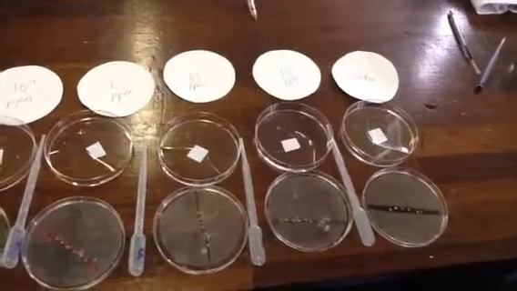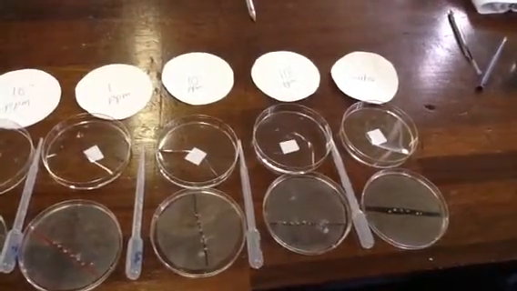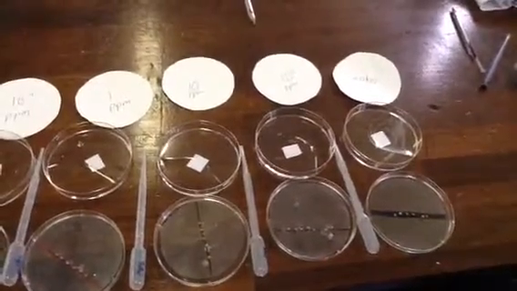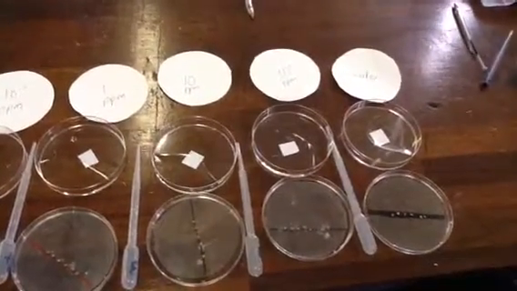We're looking at the effect of IAA growth regulator on radish seeds, on the growth of the roots and of the growth of the shoots. So we are almost set up here.